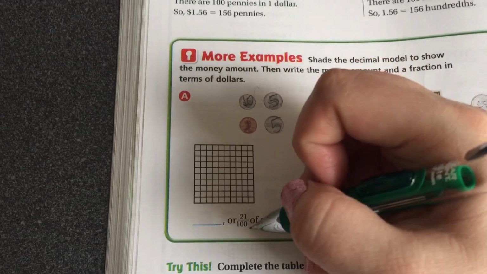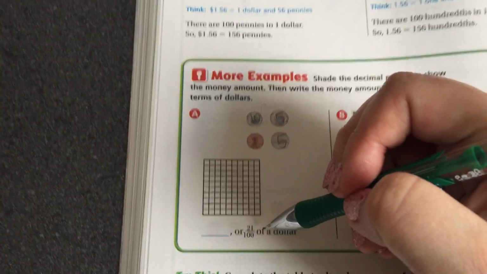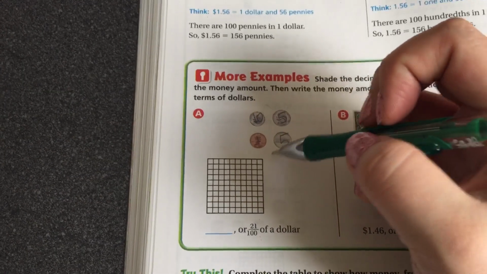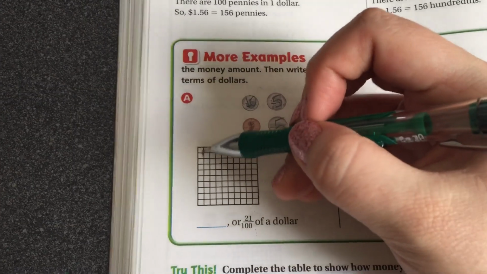So they already gave me the fraction, 21 hundredths. I only have 21 hundredths of a dollar. I don't have a whole dollar. This is just the piece of the dollar that I have. So to represent 21 hundredths, I need to shade in 21 boxes.